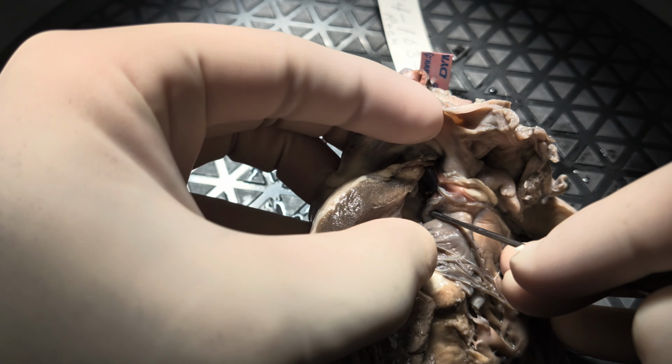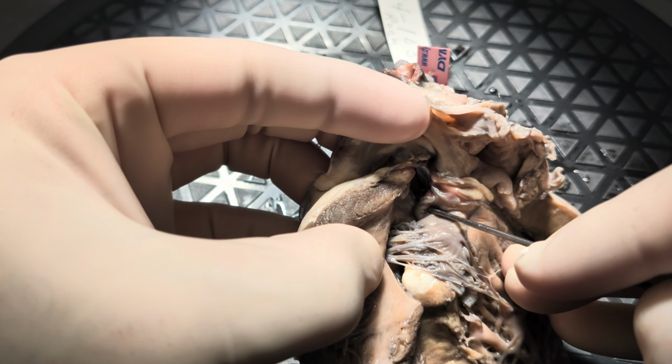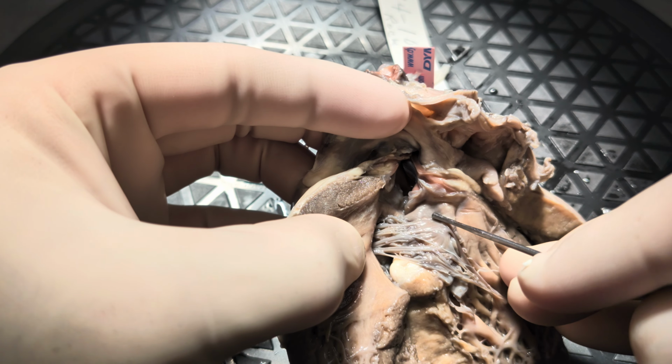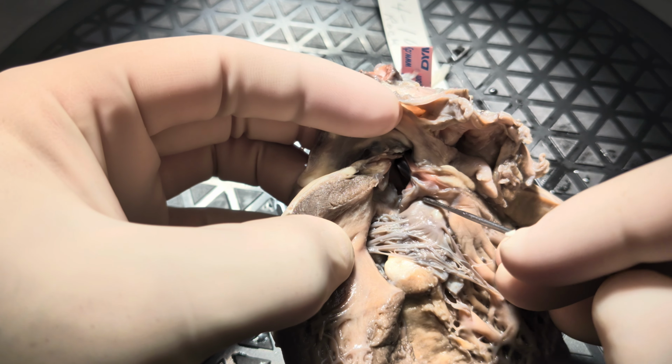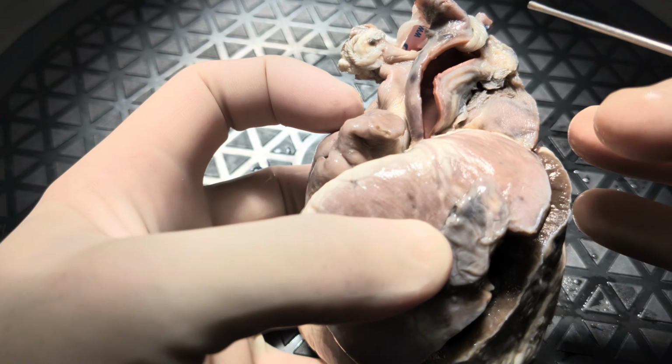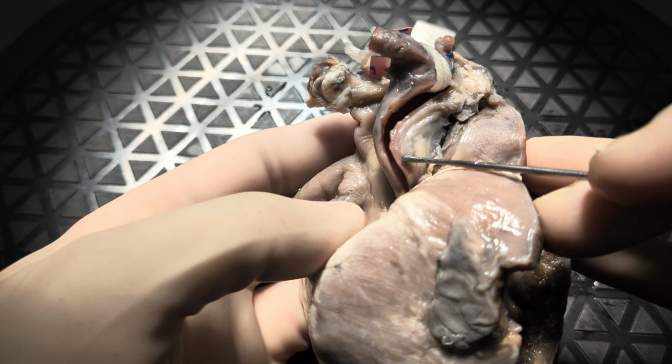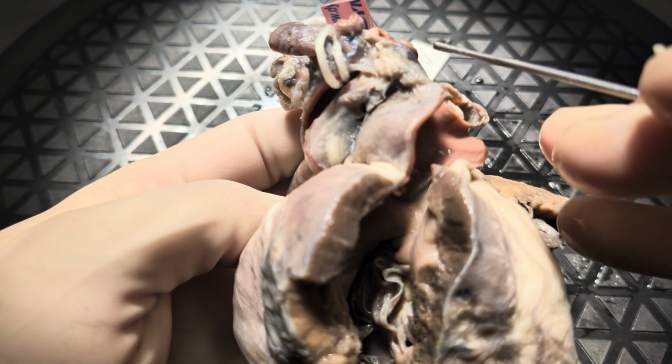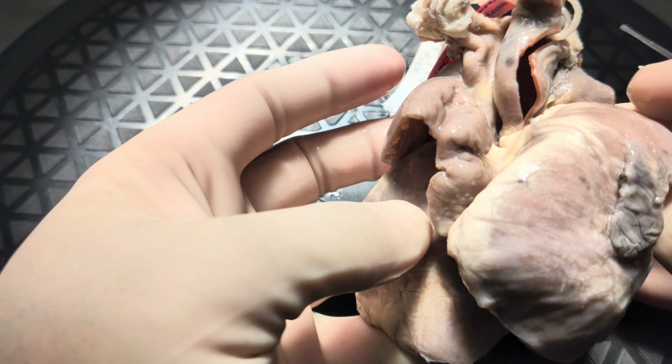And there is fibrous continuity between the aortic valve and this superior bridging leaflet here. And then here is the ascending aorta. The transverse aorta is here, and the descending aorta has been transected.